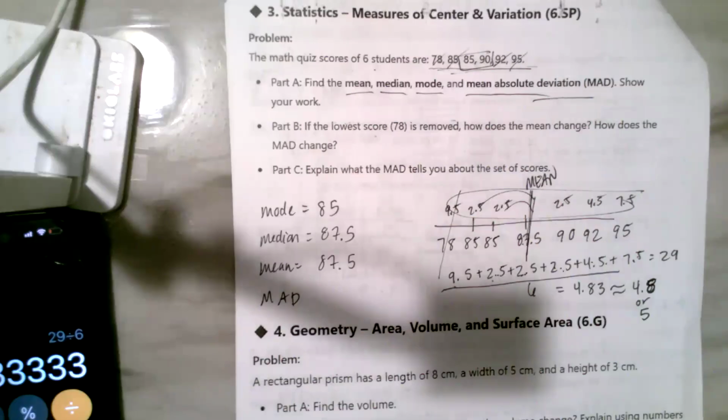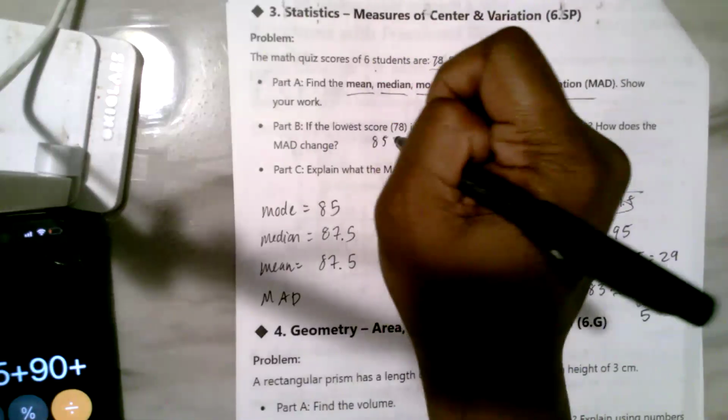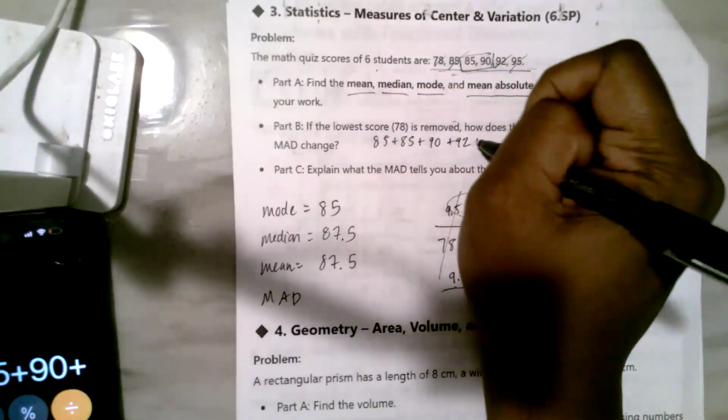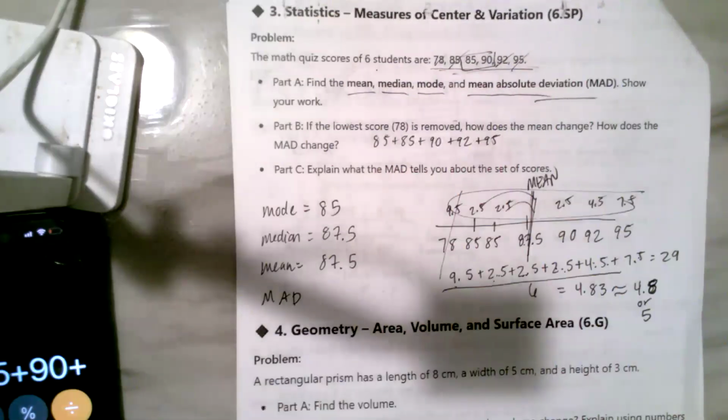So how does the mean change and how does the MAD change? So 85 plus 85 plus 90 plus 92.